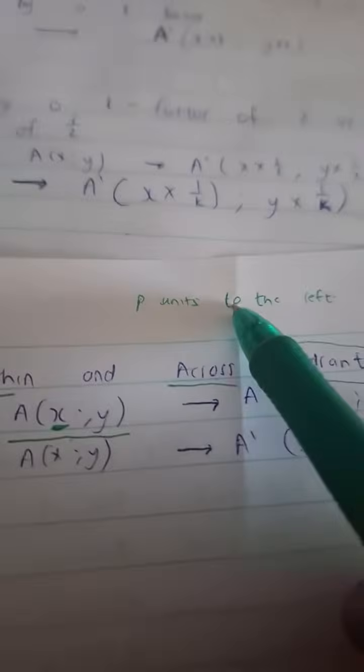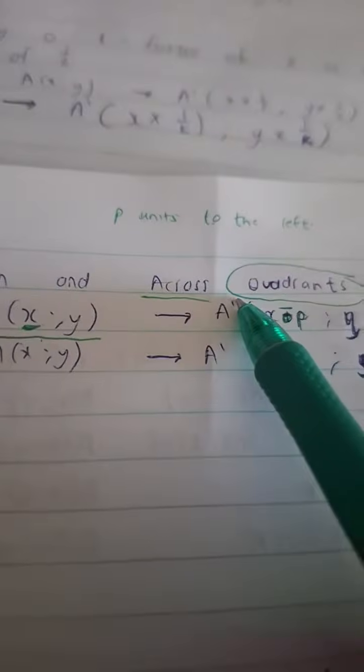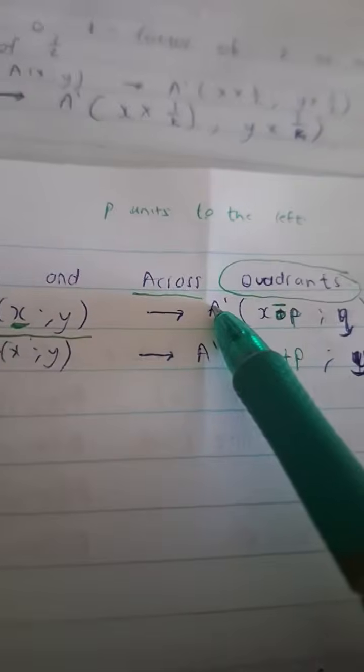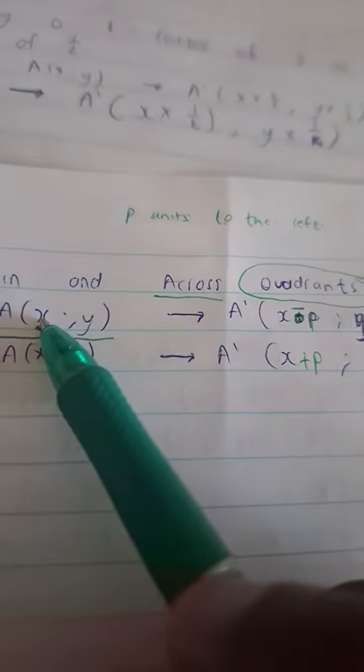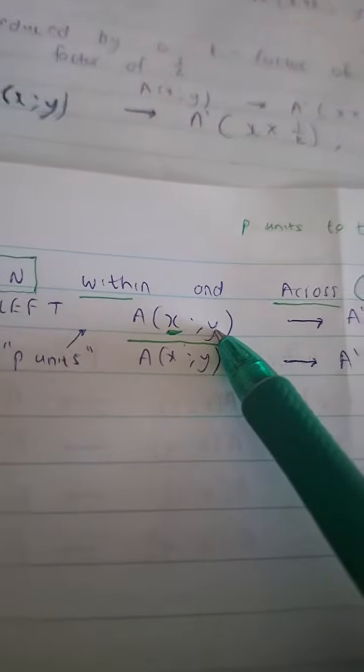So if we say p units to the left, then it means our x coordinate is going to change. The image of A, the new, transformed coordinate of A, is going to be x minus the p units to the left. So it's x minus p, and then our y coordinate is going to stay the same.